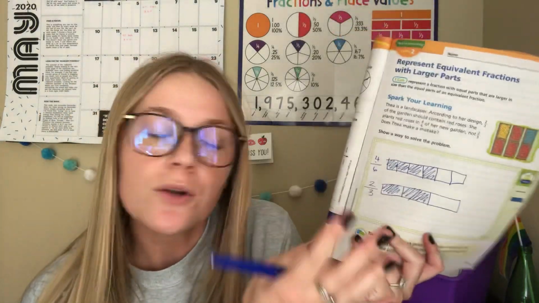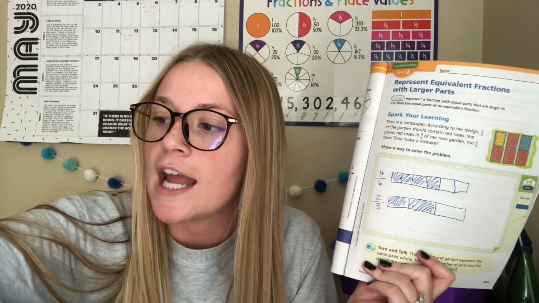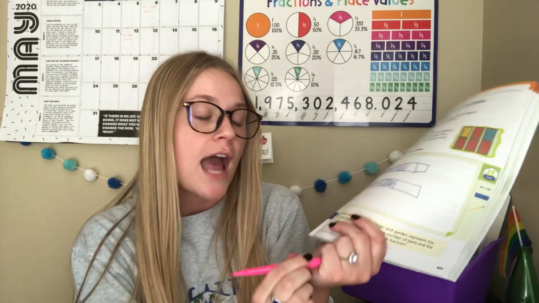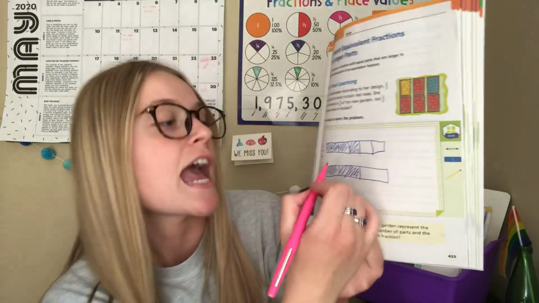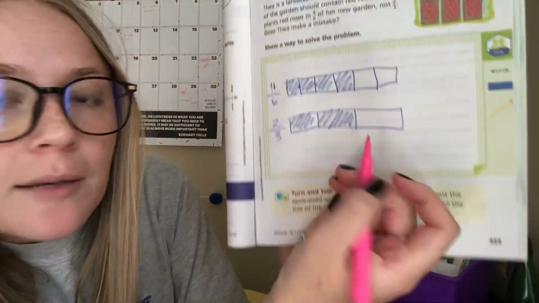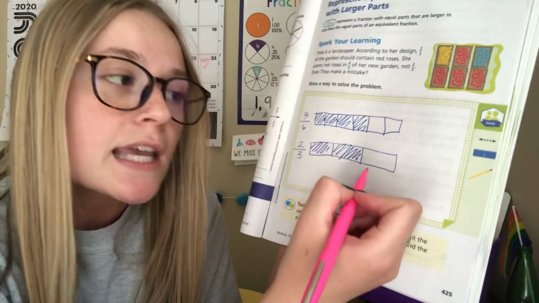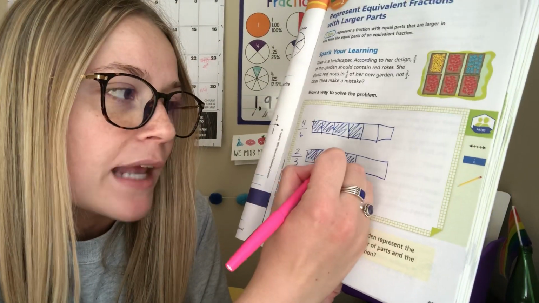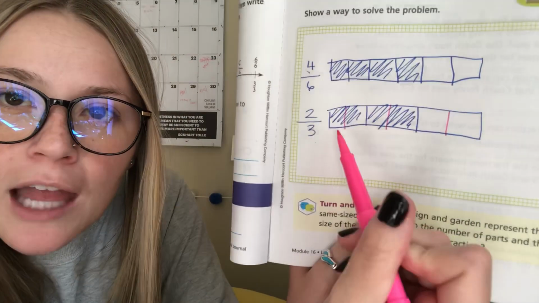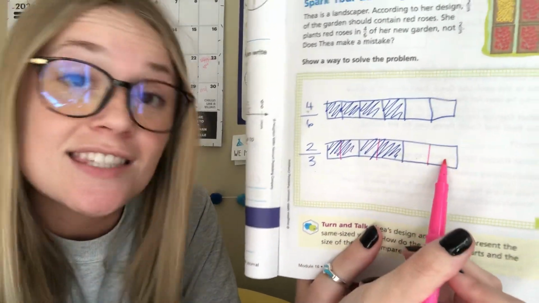I could do this another way where I just use one fraction strip and I divide it into thirds, and then on that same fraction strip I make sixths and see how many end up being shaded. So I'll come closer to the camera. So here's my thirds. If I want to make this into 6 equal parts, I'll just divide all 3 of them in half. And now look how many parts I have. 1, 2, 3, 4, 5, 6.